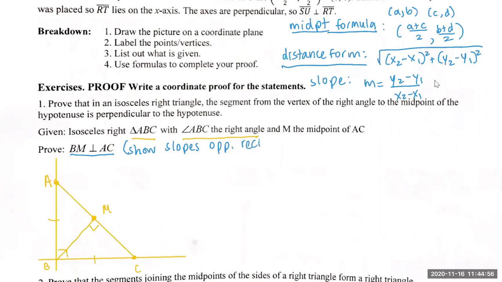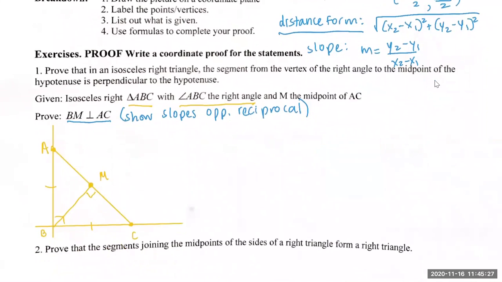It might ask you guys to show things are parallel, in which case you show that the slopes are equal to each other. They might want you to show that it's an isosceles triangle, so showing that the distances between 2 points are equal to each other for the legs. So different things like that. But for this particular proof, we just want to show that the slopes are opposite reciprocals of each other. The problem is we have a slope formula, but no coordinate points. So now it's up to us to define the coordinate points.